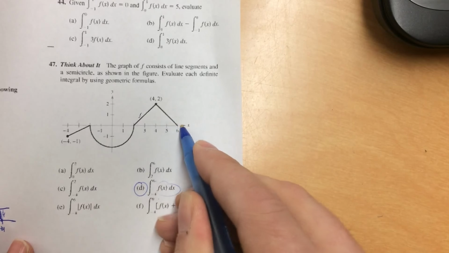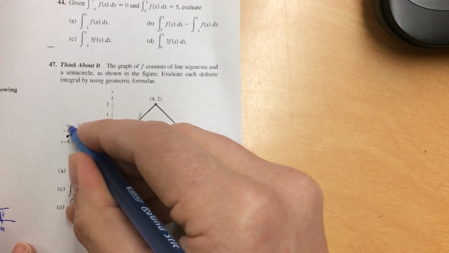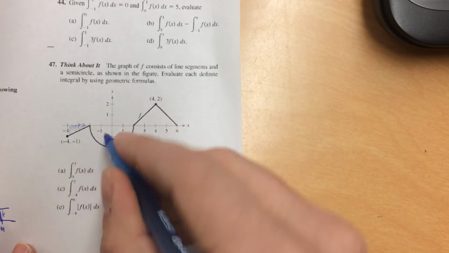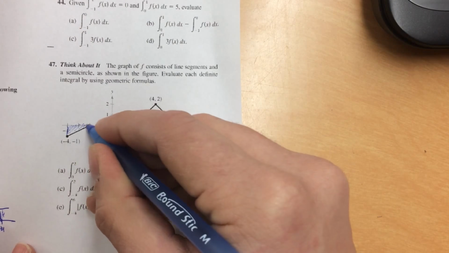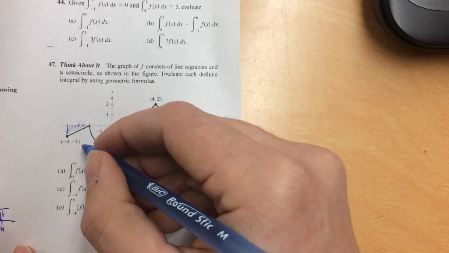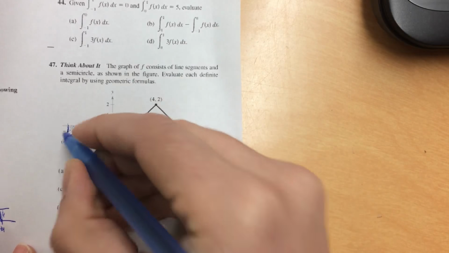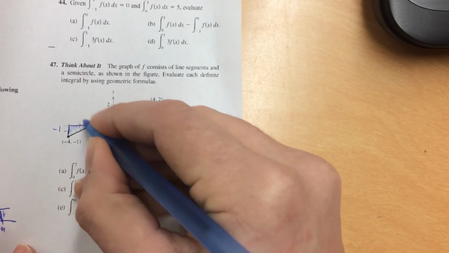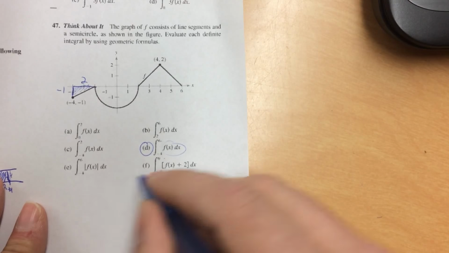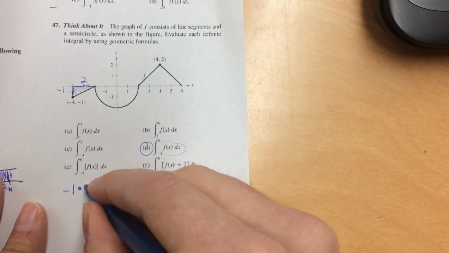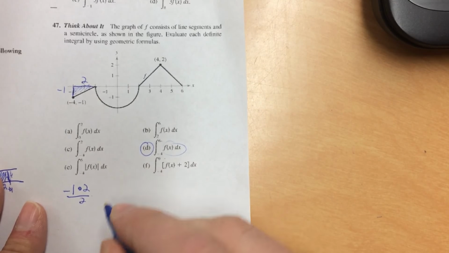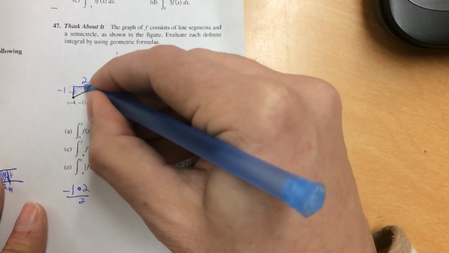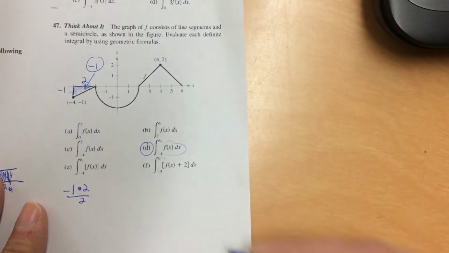So that's the whole thing. So I've got this area. This is below the x-axis, so this is going to be a negative area. We've got a height of negative 1 and a base of 2, and it's a triangle. So we've got negative 1 times 2 divided by 2. That's the triangle. So that's got an area of negative 1.